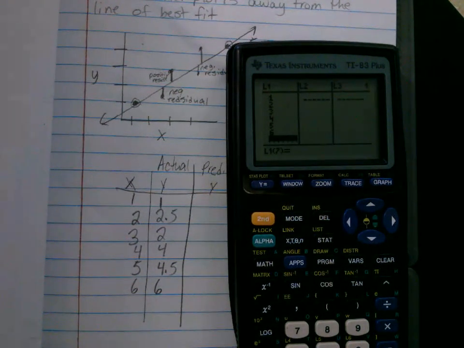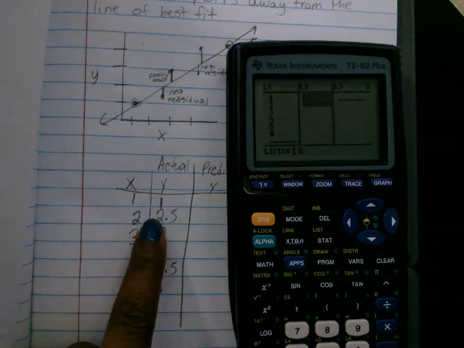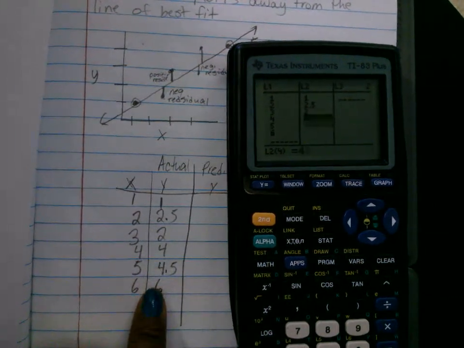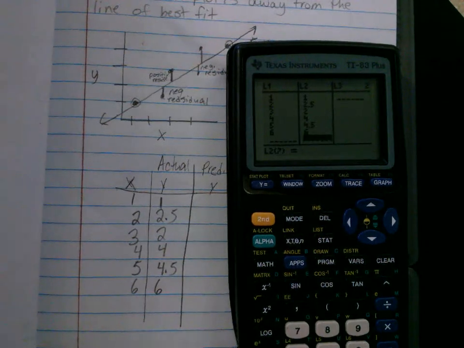We're going to type our Y values in L2. Please make sure that your X and Y's match up in the calculator. If they don't match up, you're going to get an error. So please make sure you type it in correctly.